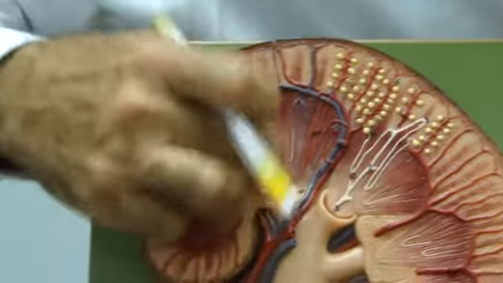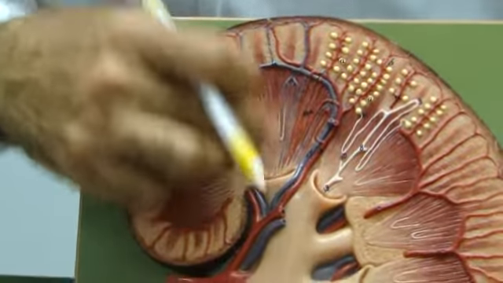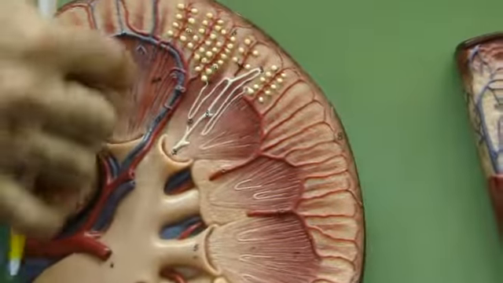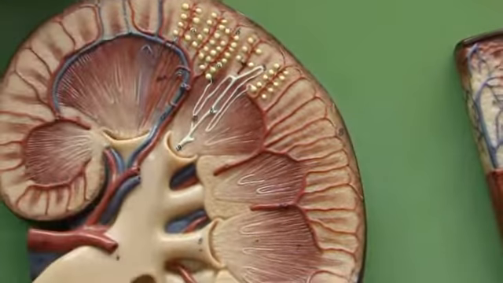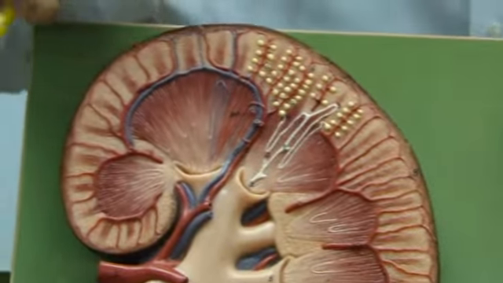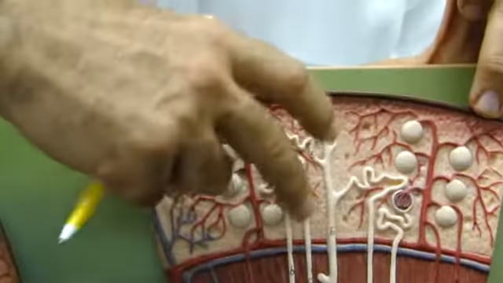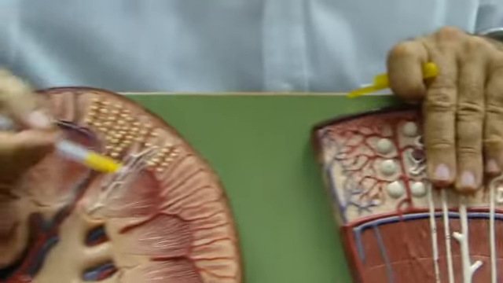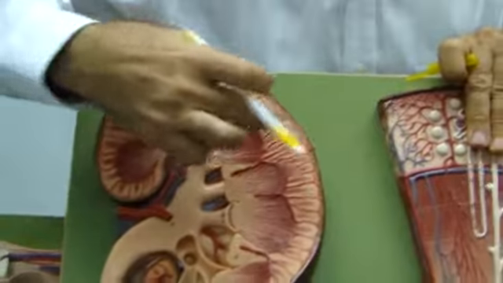And the pyramids are striated. Can you see the pyramids are striated? Why are they striated? Because of these collecting ducts and the loop of Henle. They are going this way. So collecting ducts go through the pyramids and make them striated. So this part is a pyramid, and the associated or surrounding cortical tissue is what we call a lobe. So this is one lobe. A pyramid with the surrounding cortical tissue is the lobe.